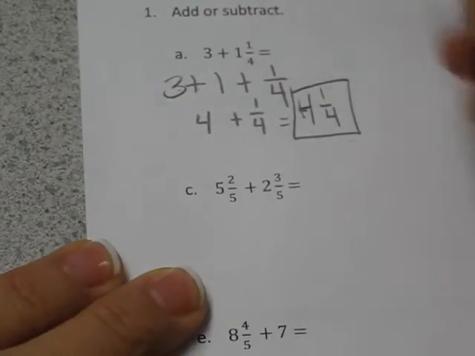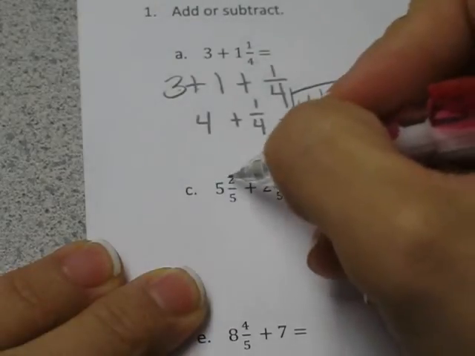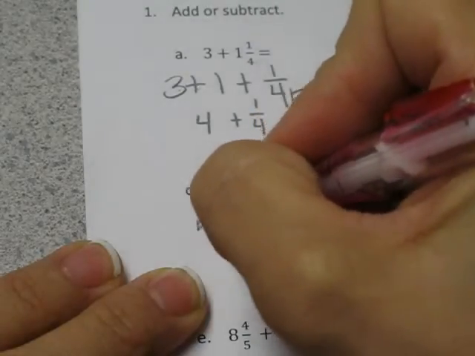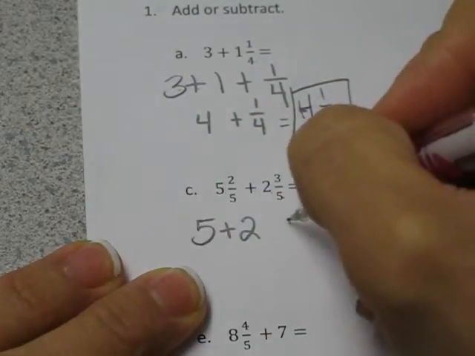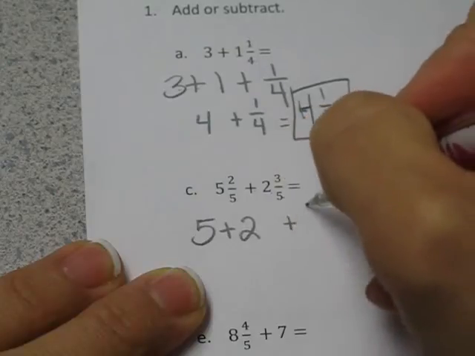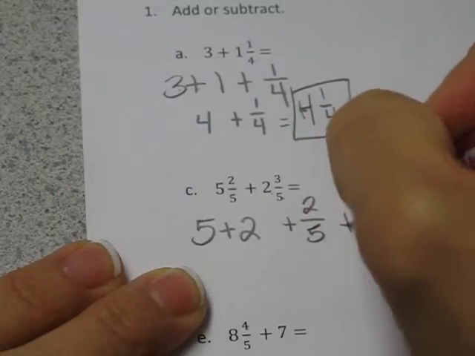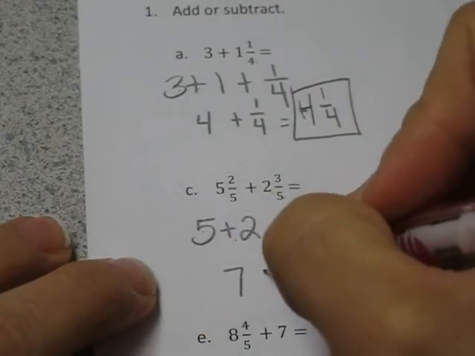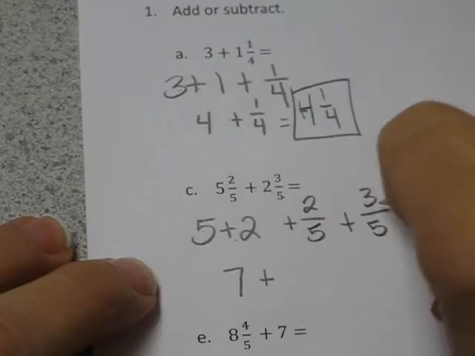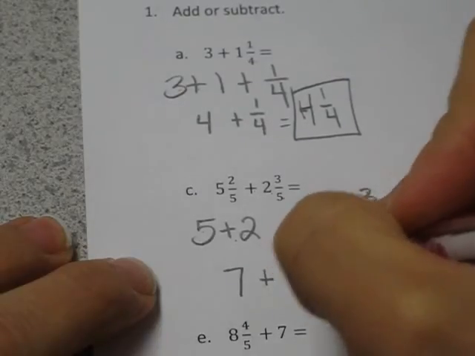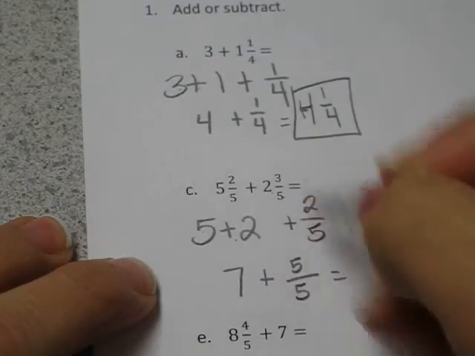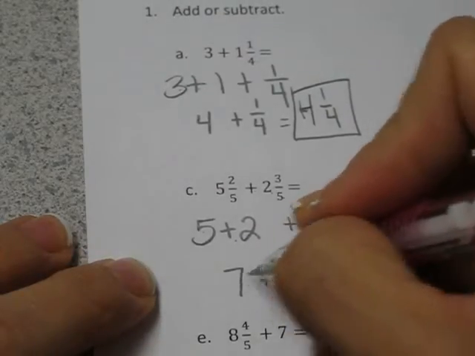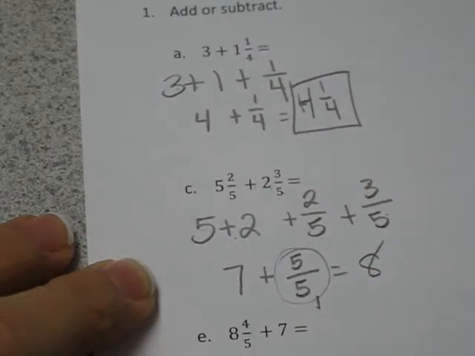I'm going to do all the addition problems first. So C, 5 plus 2/5 plus 2 3/5. I'm going to pull out my whole numbers. So I have 5 plus 2, and then pull out my fractions. 2/5 plus 3/5. So 5 plus 2 is 7. And then 2/5 plus 3/5 is 5/5. 5/5 is an improper fraction, which equals 1 whole, so 7 plus 1 whole is 8.